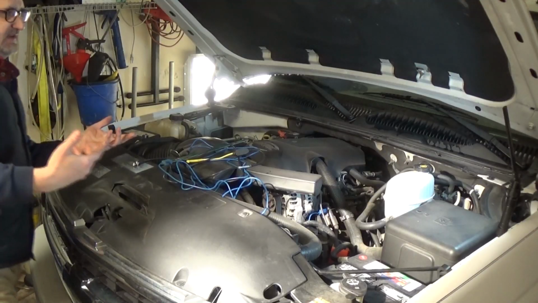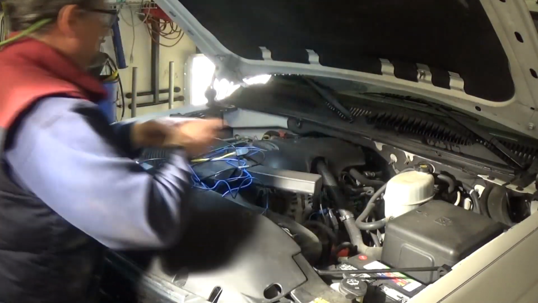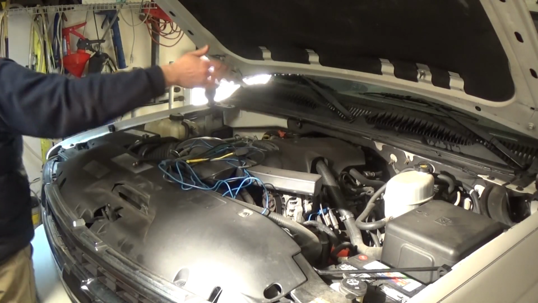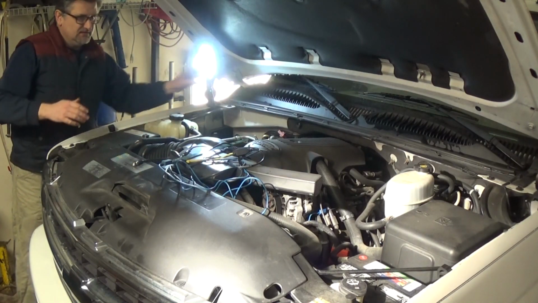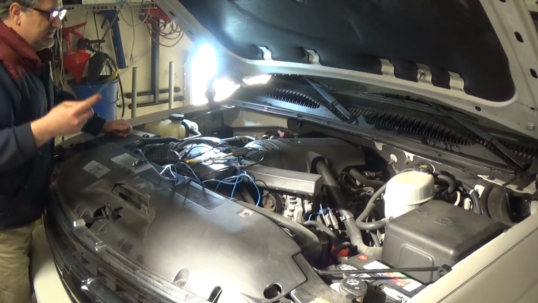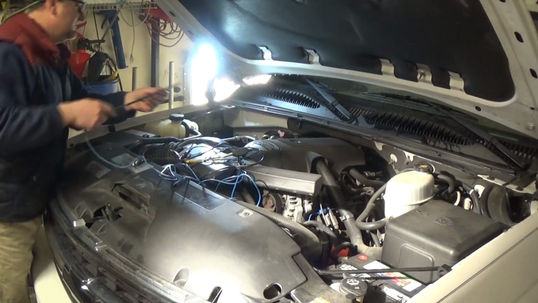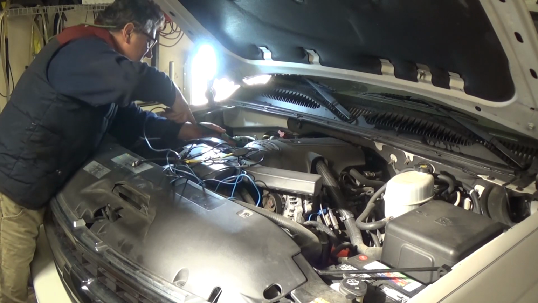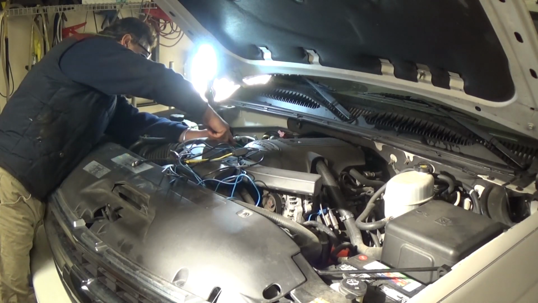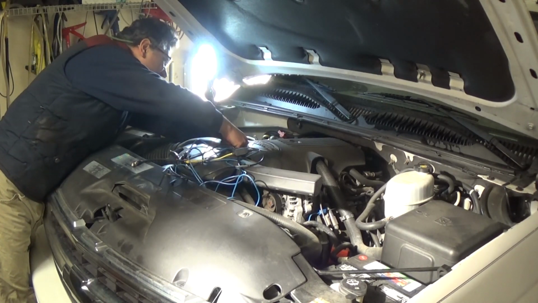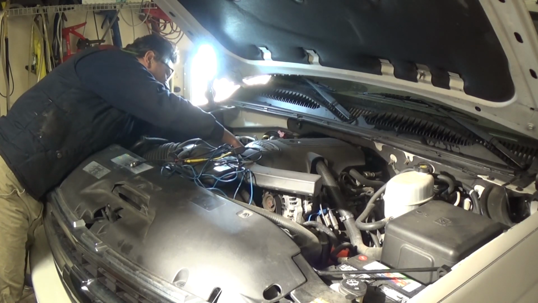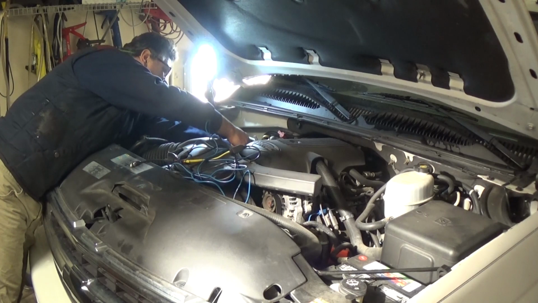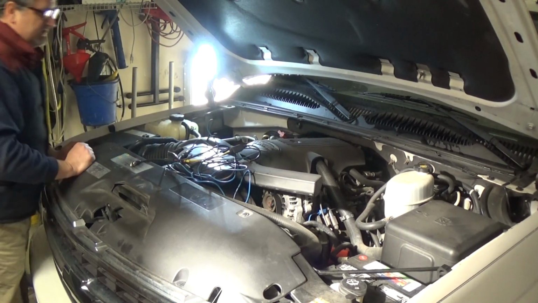And now I'm going to do the same thing on bank 2. So this is bank 1: 1, 3, 5, and 7. Bank 2: 2, 4, 6, and 8. So I'm going to do the same on this side, go to reduce the signal, and down here. That works great.